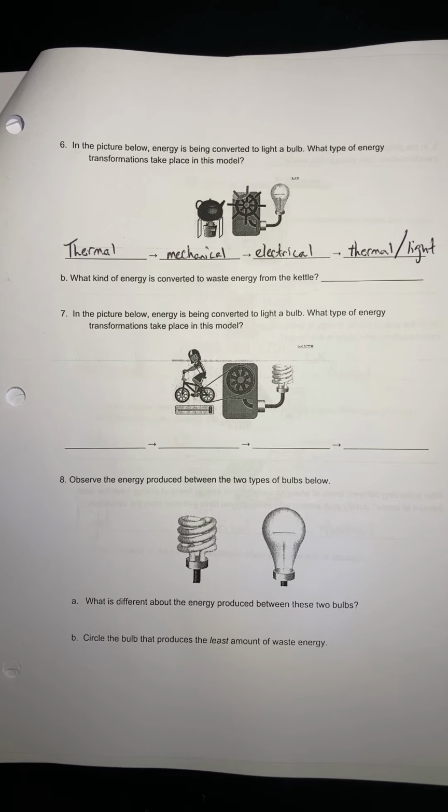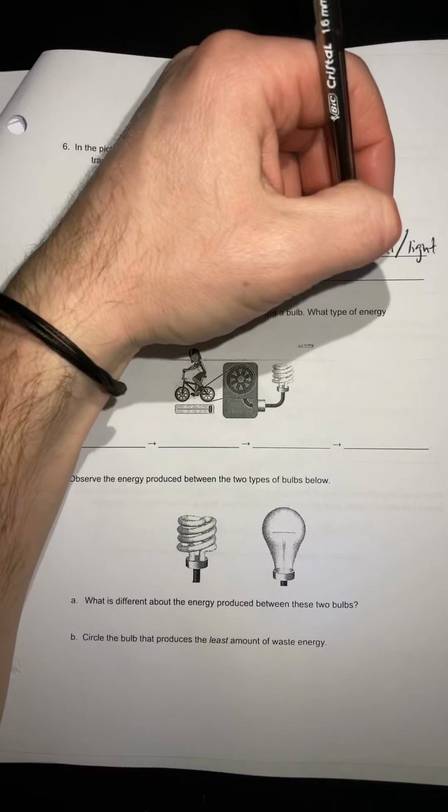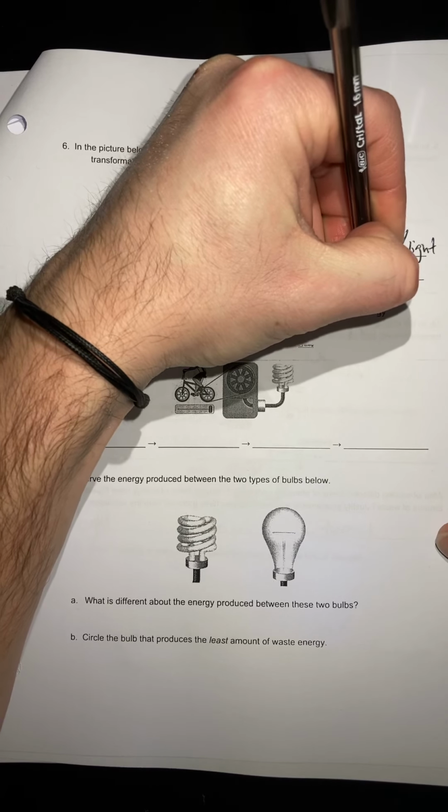And then what kind of energy is being converted to waste energy from the kettle? So from the kettle right here, what energy is being converted into waste energy here? Yeah, you got the thermal energy that's being, a lot of it. Some of it is mechanical, but it's being generated from the thermal energy.